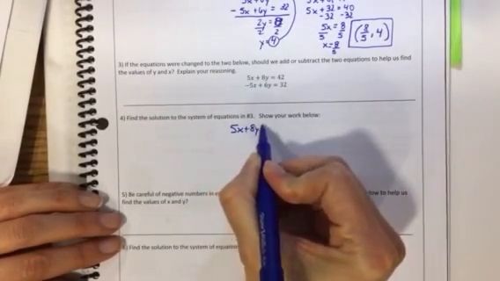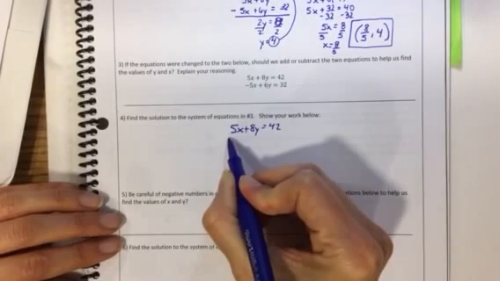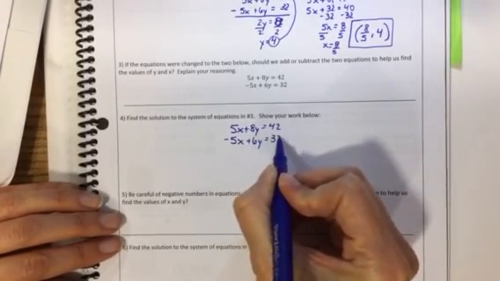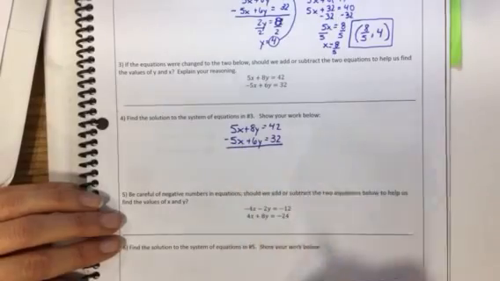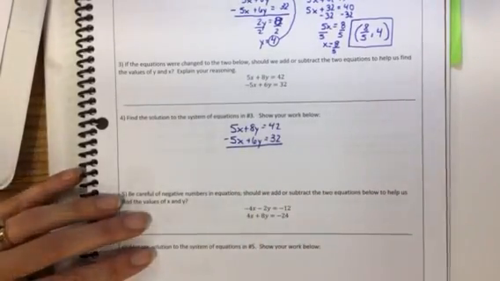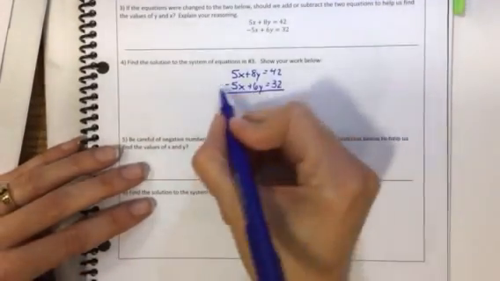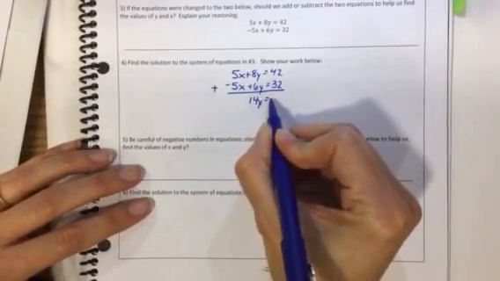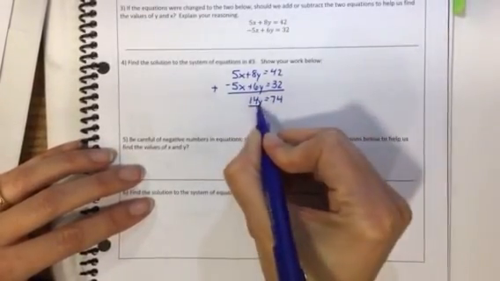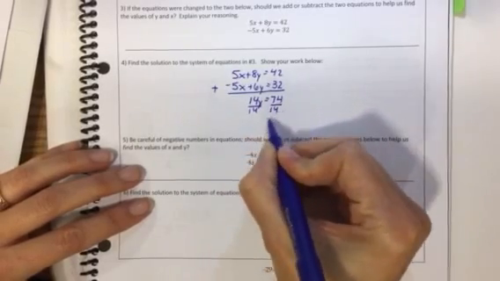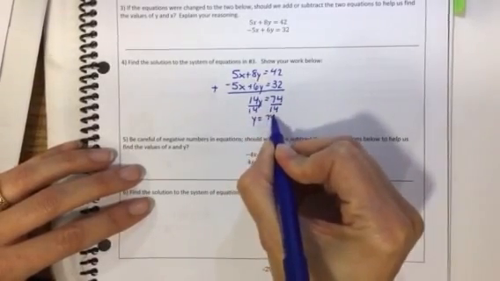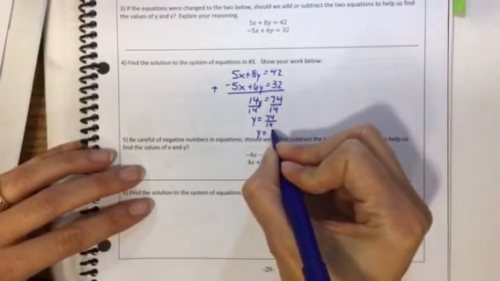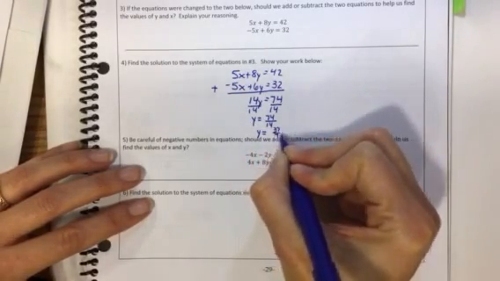So I'm going to write down the equation, which is really similar to the last problem that we just did. I'm going to warn you, the numbers are not so pretty in this one, but I'm going to walk you through it. I'm going to add them. These zero out. That gives me 14y equals 74. Divide both sides by 14. y equals 74/14, which reduces to y equals 37/7.